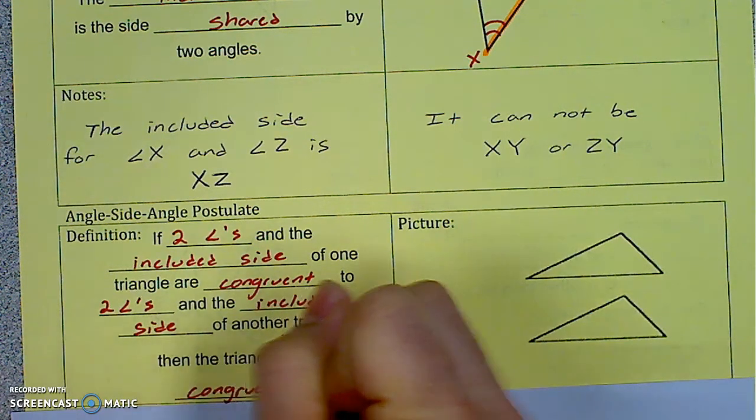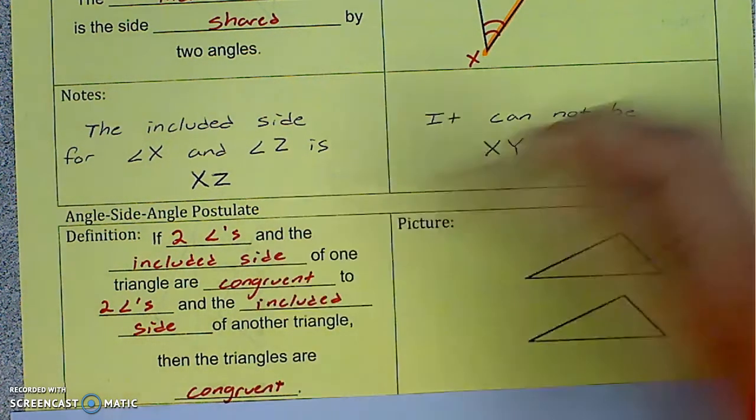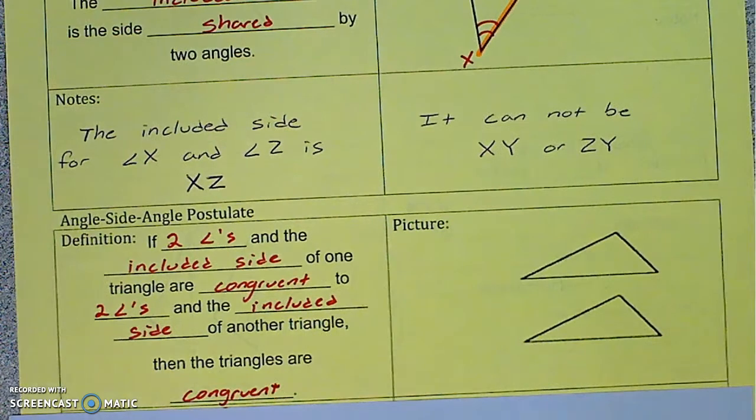So as you can see, all we need is 3 pieces now to be the same in order to prove that two triangles are the same.